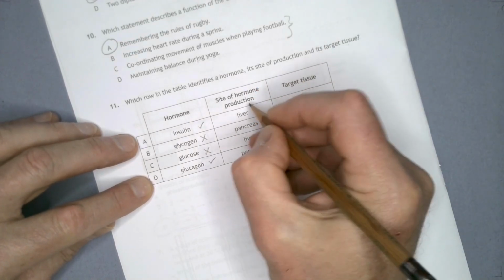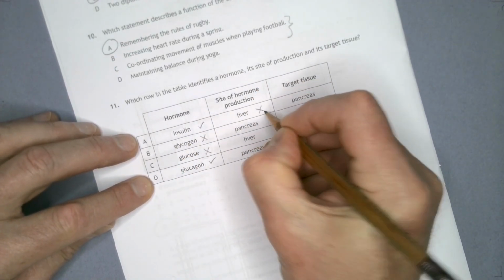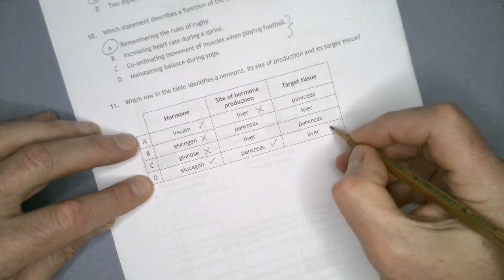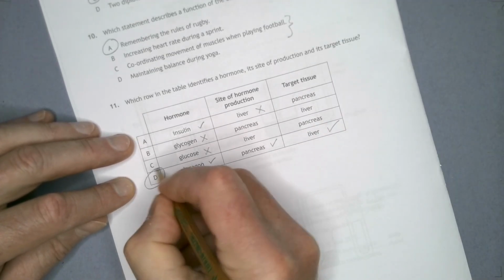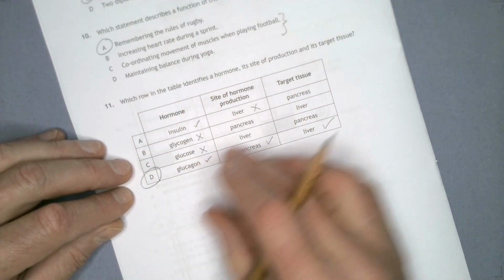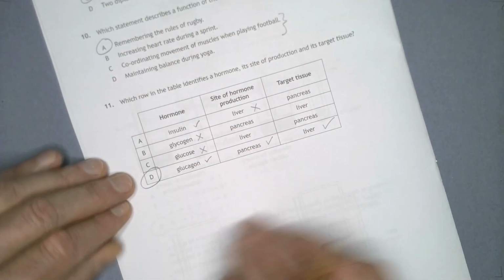It's a storage molecule for sugar. And glucose itself is a sugar molecule. So we're on A or D. All right? Site of hormone production, the insulin is not produced in the liver, so that's wrong. Glucagon is produced in the pancreas, so that's correct, and its target tissue is the liver, so our answer has to be D. All right? Just a process of elimination. Eliminate, eliminate, and you've got your answer. Okay.